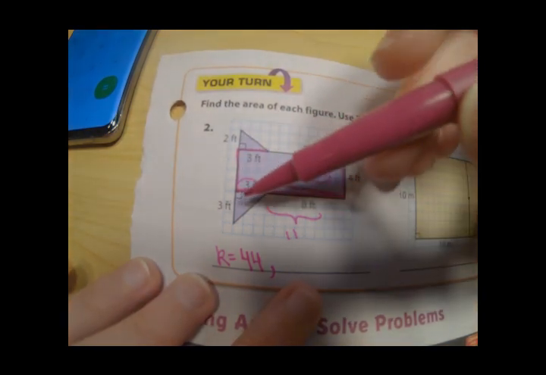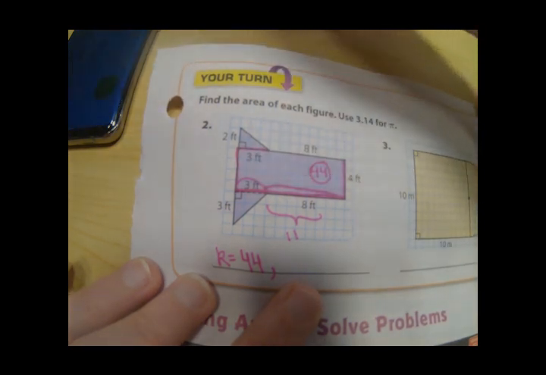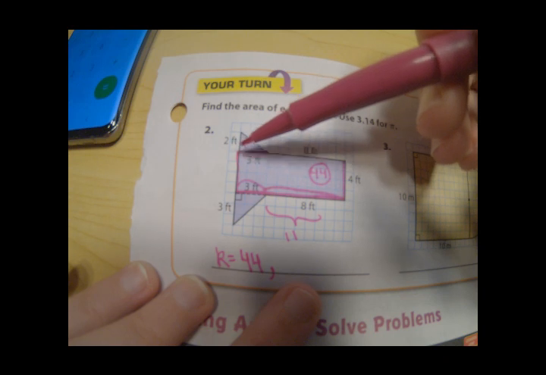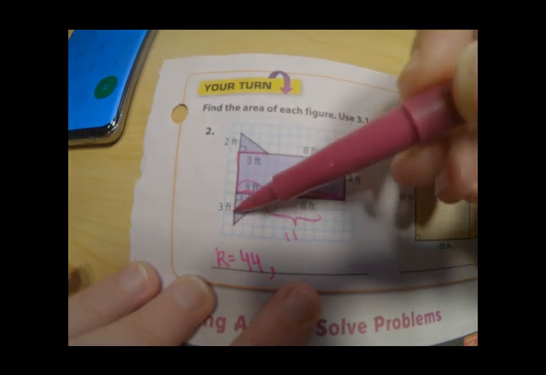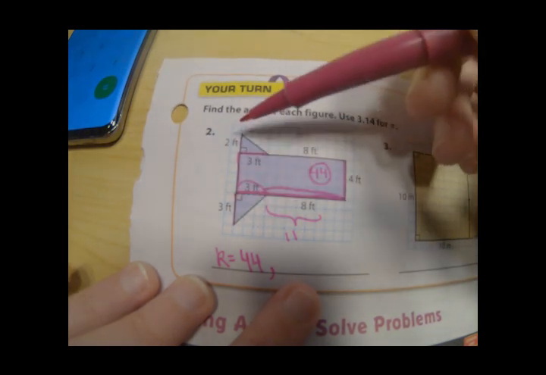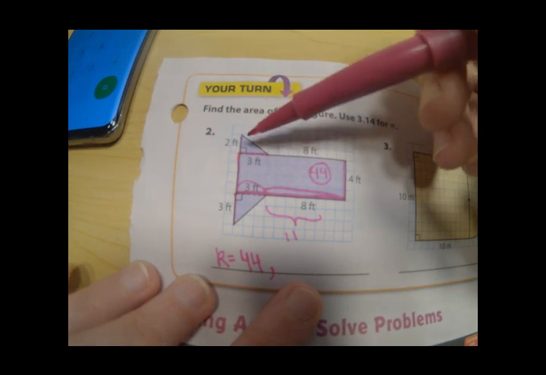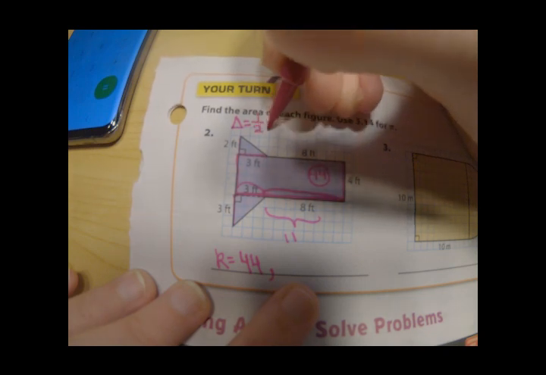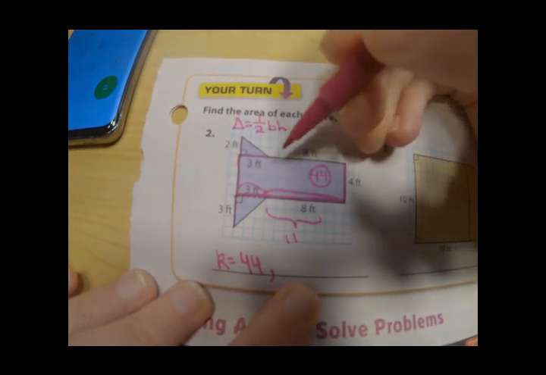Okay, and I'm not done because now I need to go back to the triangles. And I'll do them separately because it looks like one triangle, and we have to be careful with this all the time that we don't confuse or just assume. One triangle has a base of 3 and one triangle has a base of 2. So for a triangle, our area is 1/2 times the base times the height.